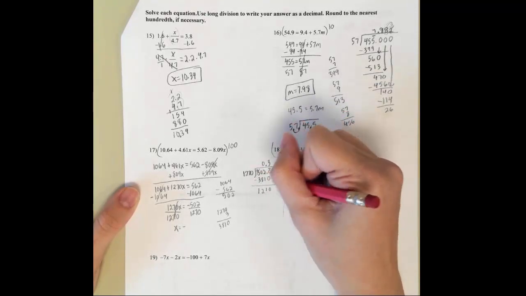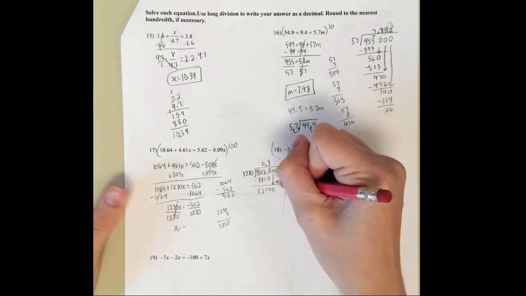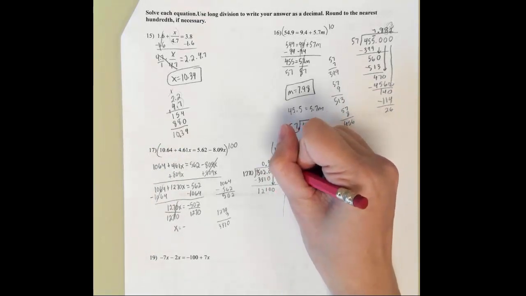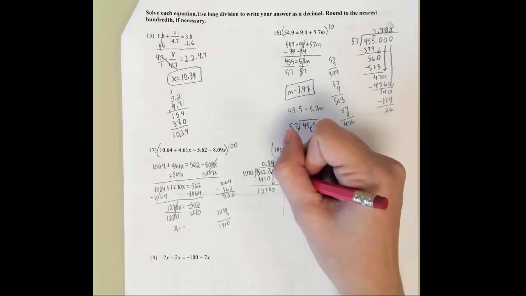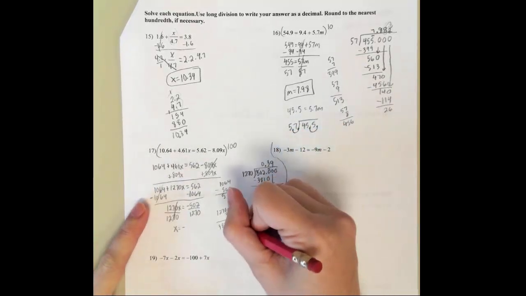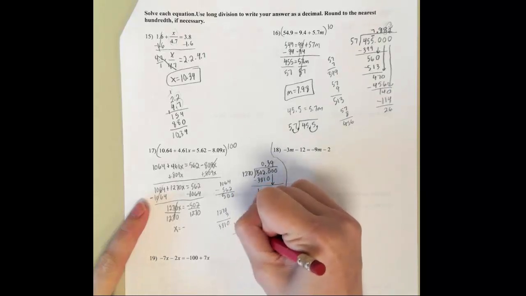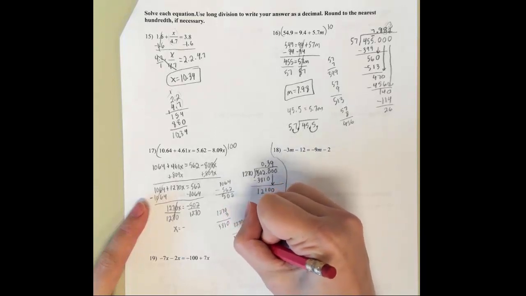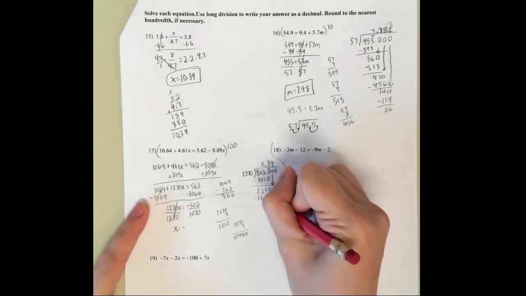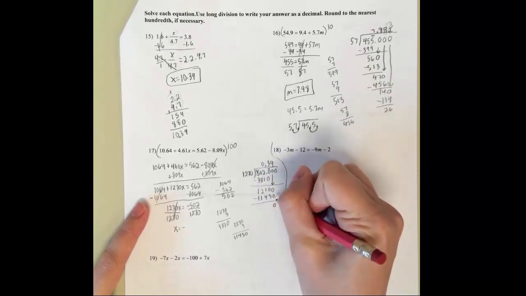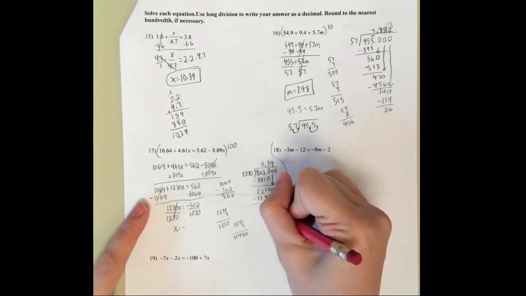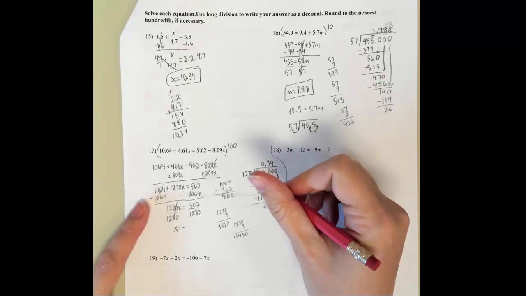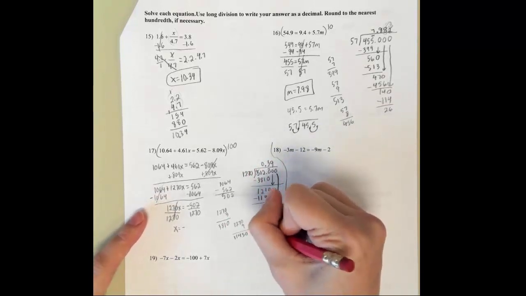So I get 1210. Now I'm going to drop my next 0, and I'm going to say, how many times does 1270 go into 12,100, which is 9. So 1270 times 9 is 11,430. So we're going to subtract 11,430. And we get 670. And I drop my 0, and 1270 into 6,700 is 5 times.